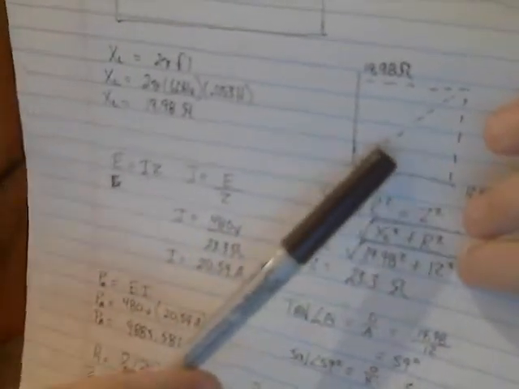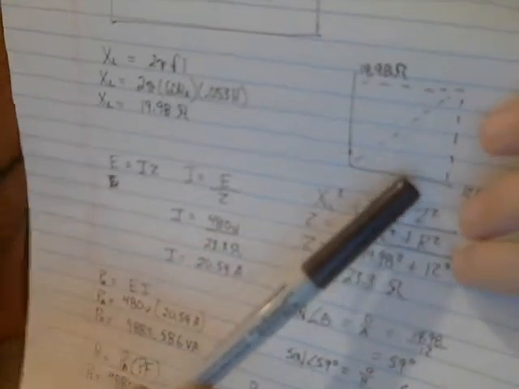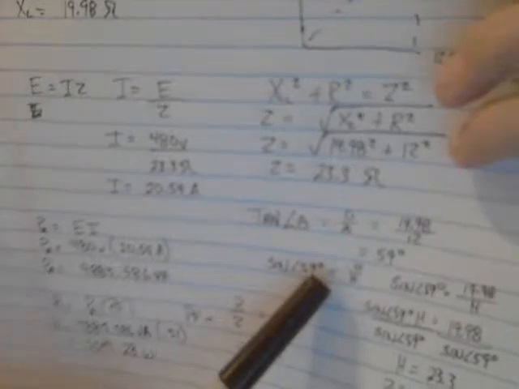The opposite side here, which was 19.98 over 12, because that's the resistance, gives me an angle, this angle right here. It has to be 59 degrees given the ratio of those two sides. Once I know that, I can switch to a different function, which is called the sine function, and I just plug this in and use a little algebra to double check my numbers.